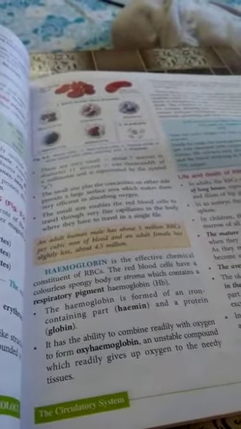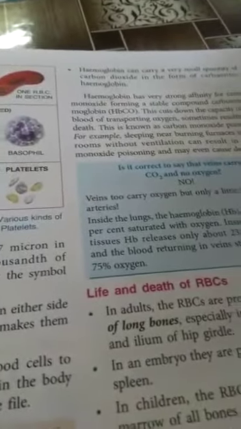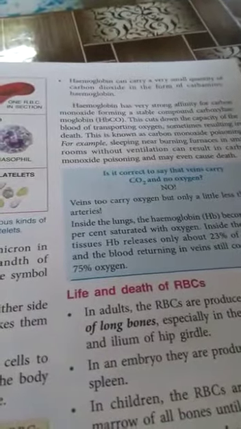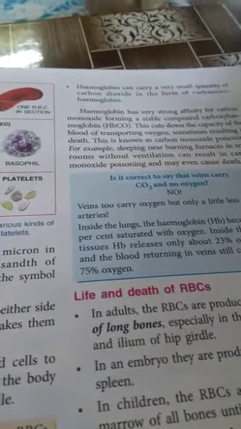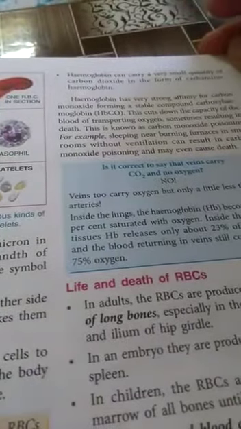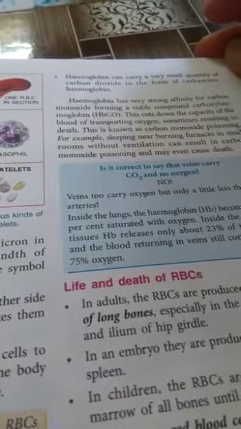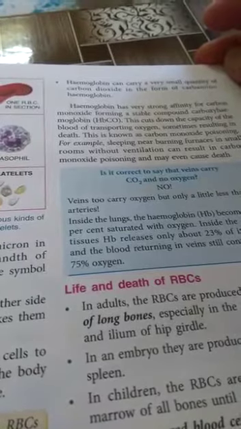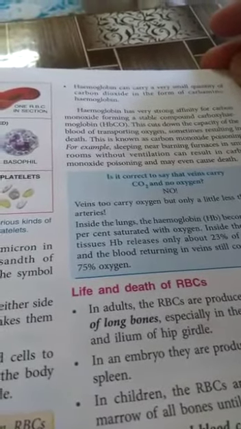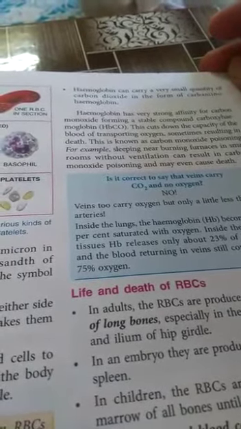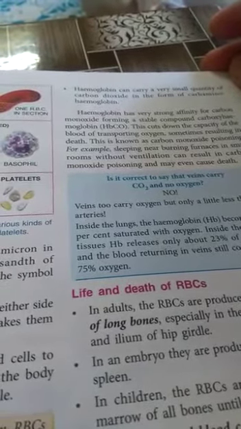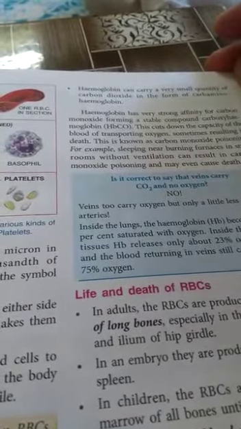Oxygen is taken up by the tissue cells and hemoglobin becomes free to carry more oxygen. You know that hemoglobin has a very strong affinity for carbon monoxide. With carbon monoxide, it forms a stable compound known as carboxyhemoglobin. Once carboxyhemoglobin is formed, it doesn't break down into hemoglobin and carbon monoxide.